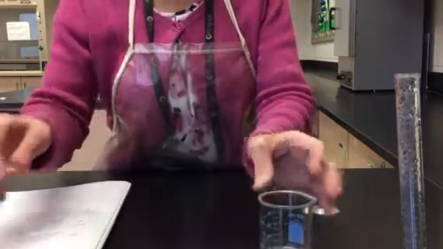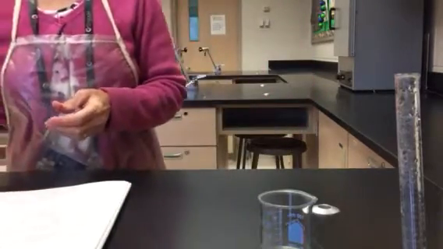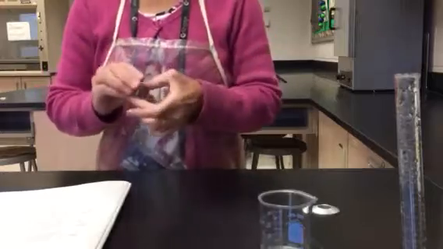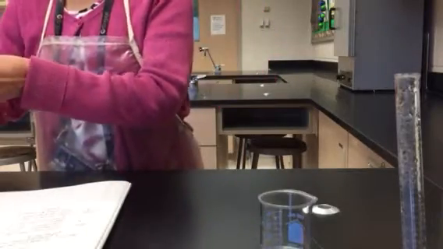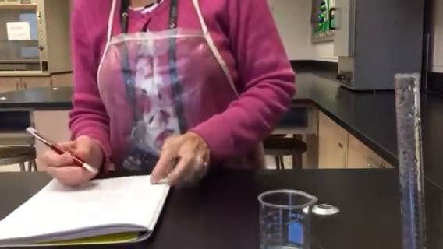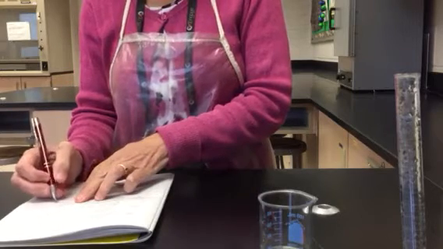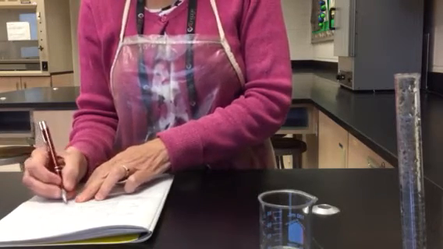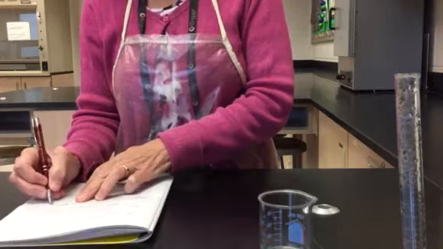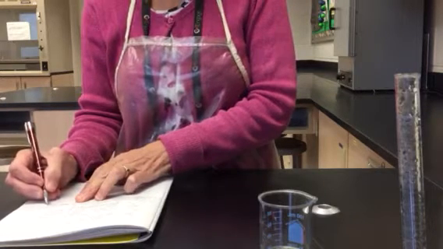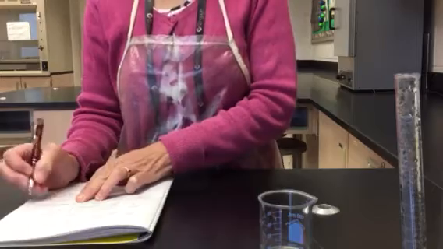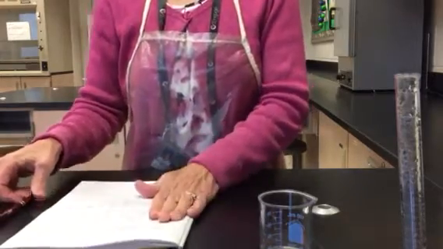All right, I'm going to let that sit and do its thing while I go ahead and collect the data for part B. In part B, I need the mass of 5 washers. And I have a mass of 27.022 grams for the mass of 5 washers.